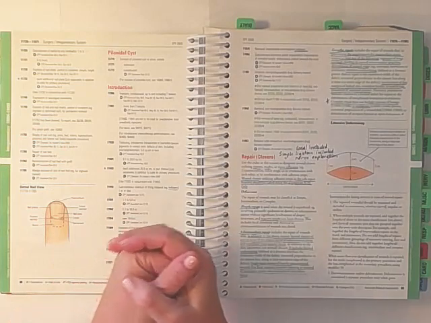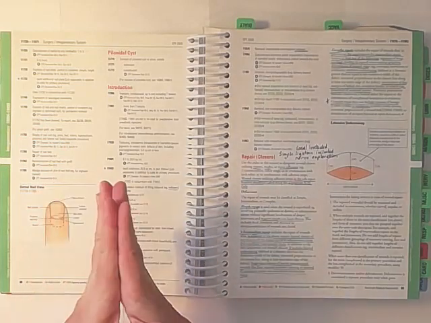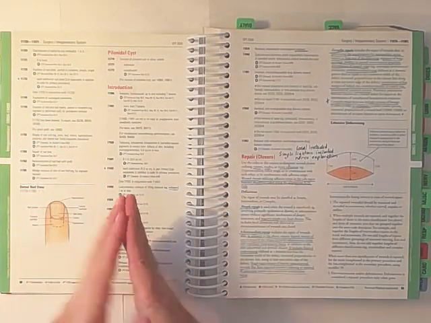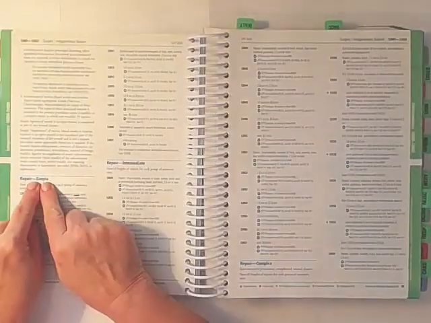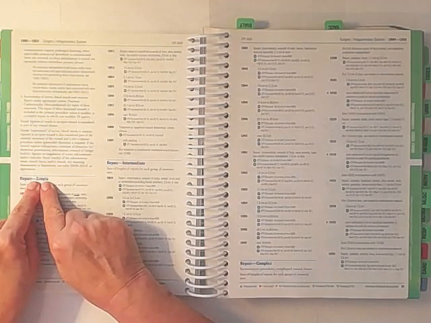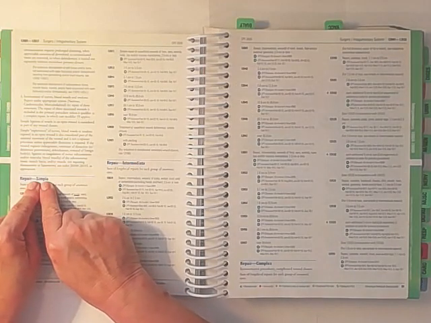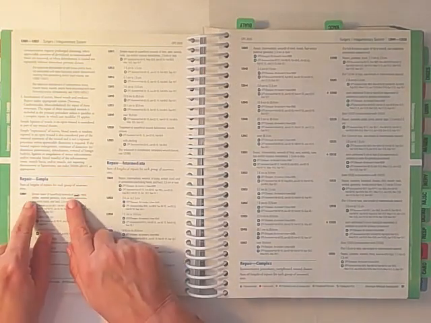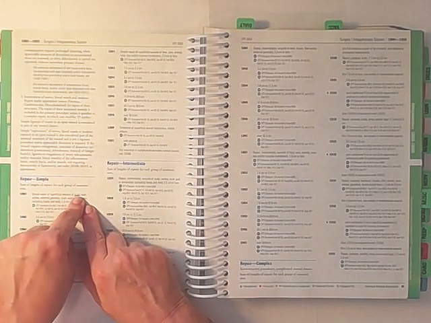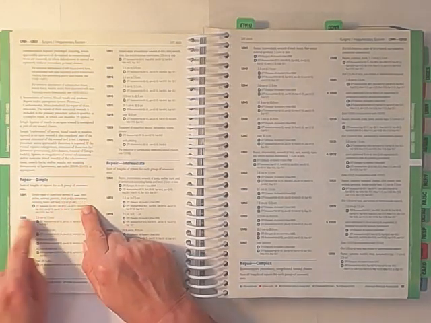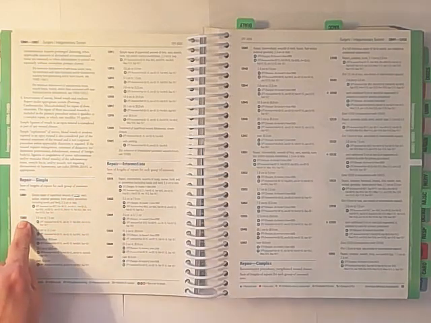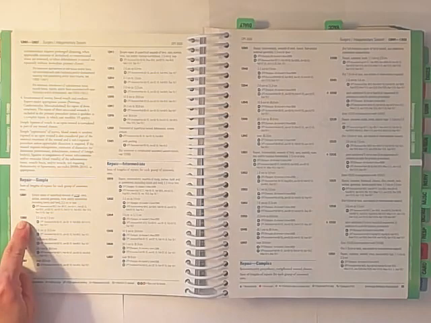Okay, so let's do simple repair, 3 centimeters scalp. So first, go to your repair. So it's a simple repair. Then your body system. So it's scalp. So let's look here, simple repair, scalp. There it is, just sitting right there looking at me. 3 centimeters, 12002. Okay?